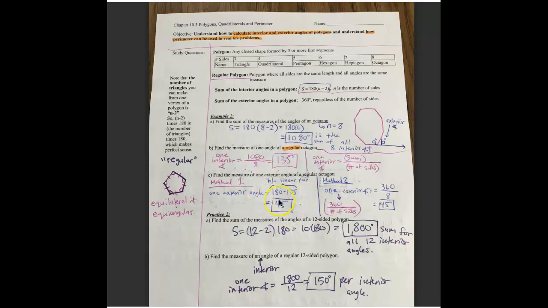That is another option. But you can see here that the 2 angles together, A and B, are one interior and one exterior angle, and together they make a straight line. So that's why you could take 180 minus A to get B, 180 minus 135. Again, the other option being 360 is the total for all the exterior angles, so 360 divided by 8 gives us the same answer.